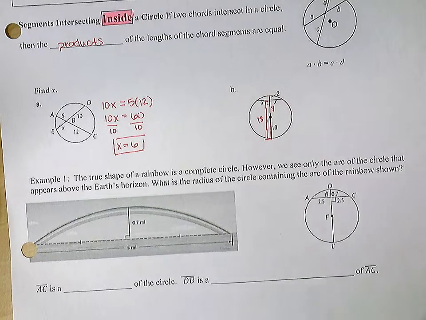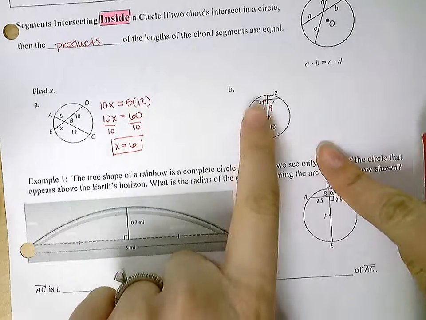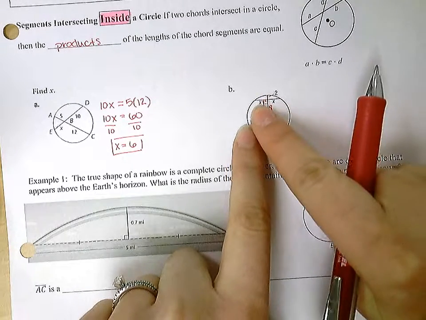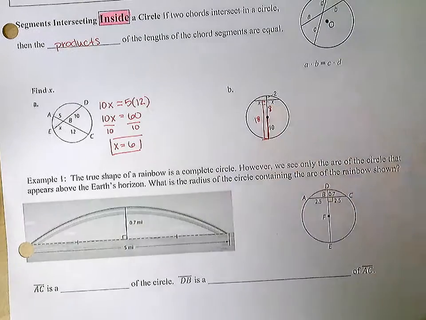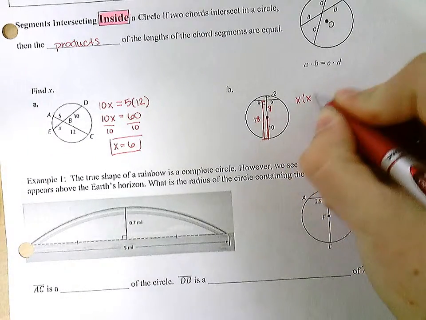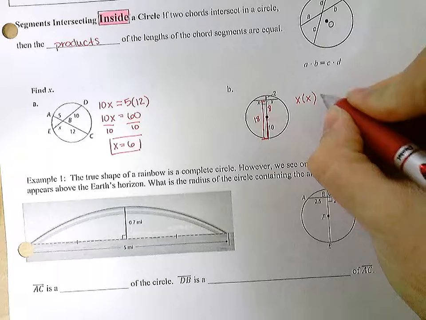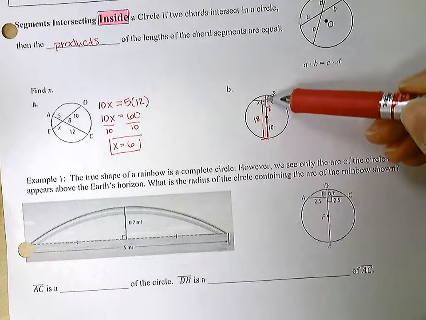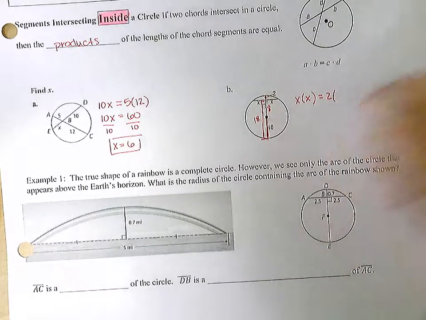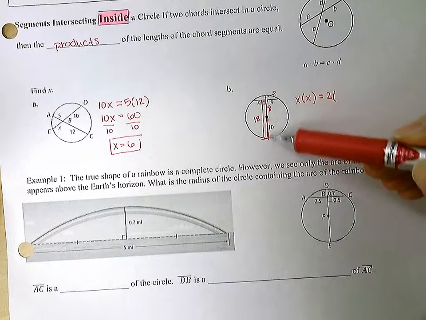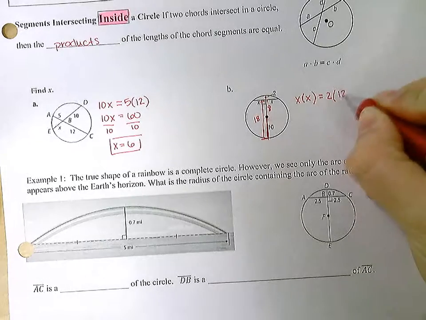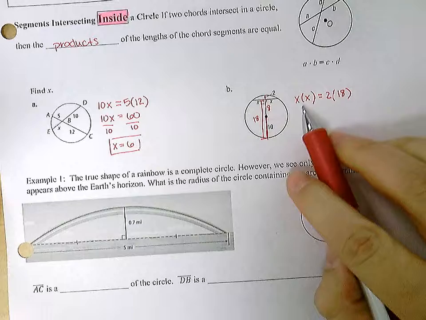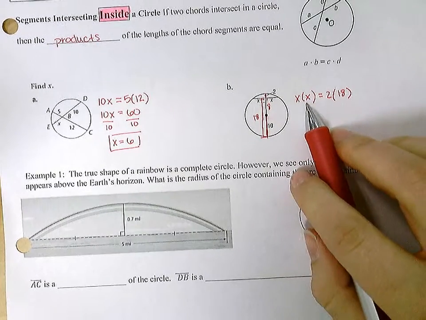Okay, so now I can take these pieces of my first chord, has my x's here, so I'll take x times x. Okay, that's equal to my second chord. The first piece is 2 times that second piece of that chord is 18. Now if I have x times x, what do I have?